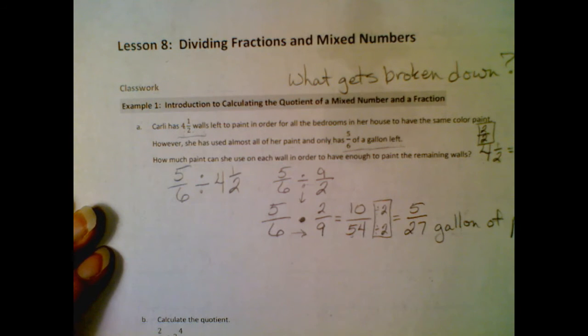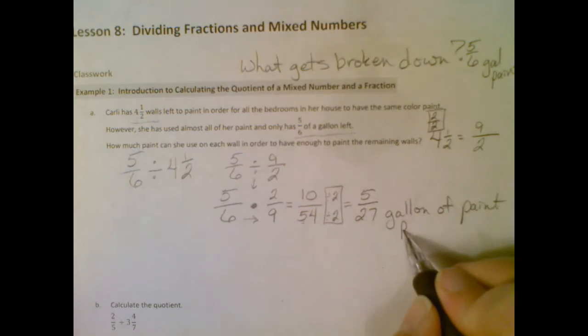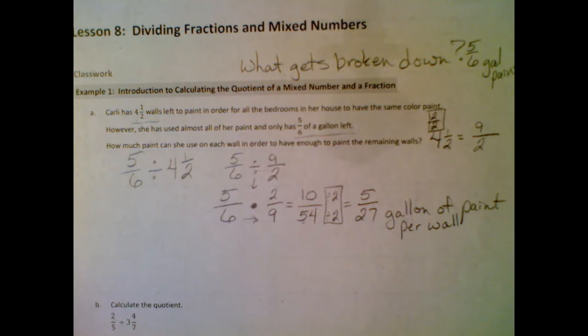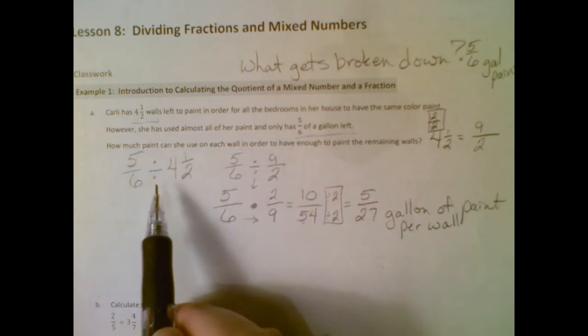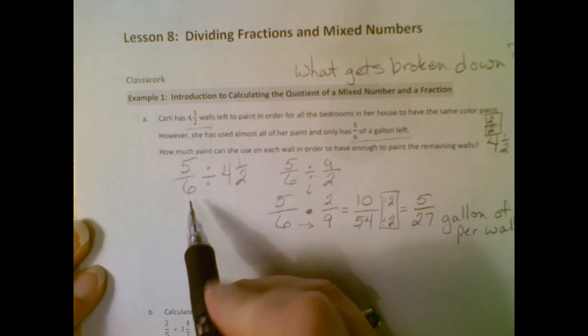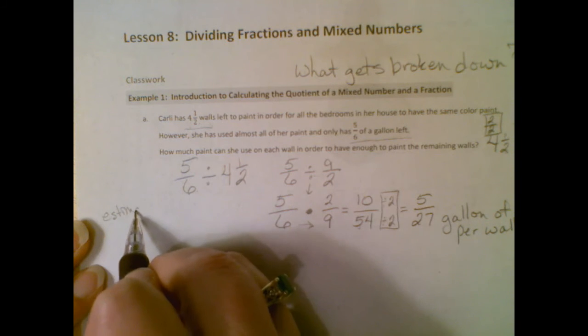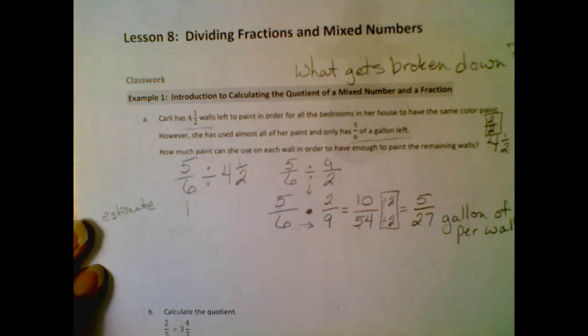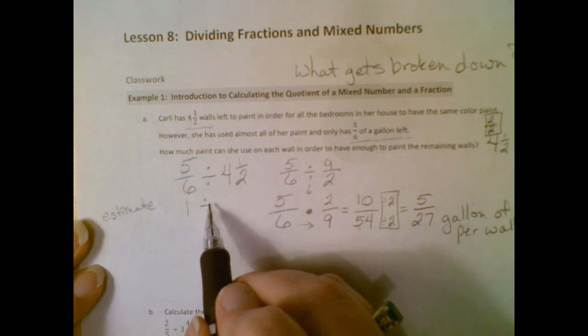Okay, I want to see if that actually makes sense. So let's do some estimation. 5/27 gallons of paint per wall. Okay, but let's see if that actually makes some sense. So if I estimate, I'm gonna actually estimate over here. 5/6, that is less than one, but I'm gonna call that about one. But then I'm going to estimate 4 1/2 to be 5.